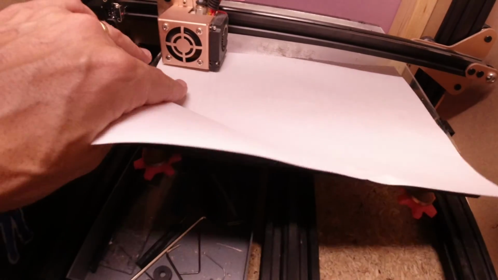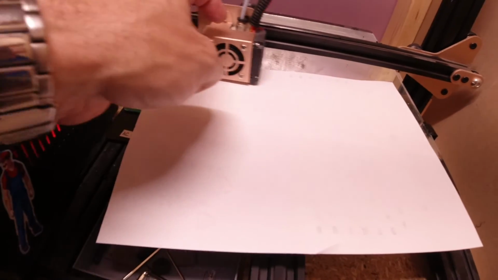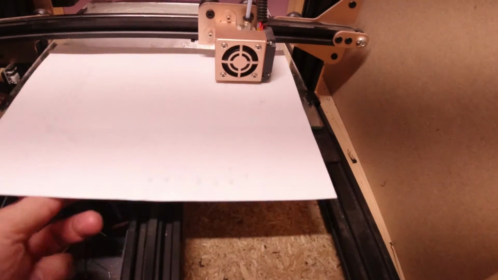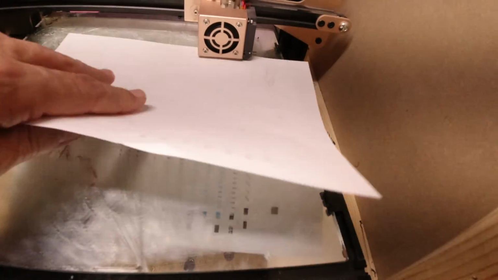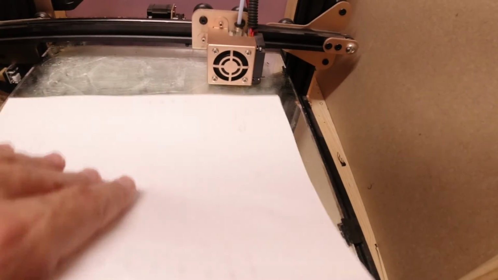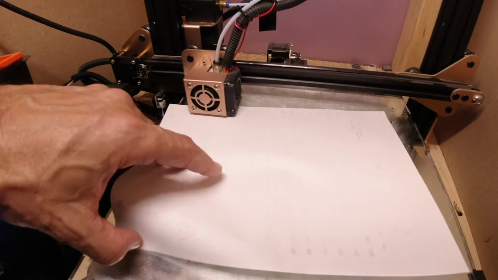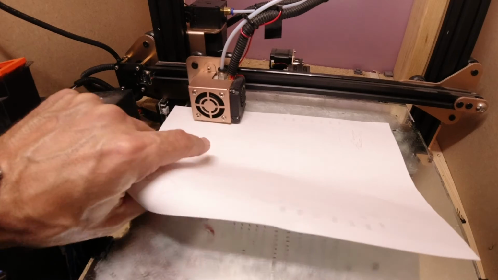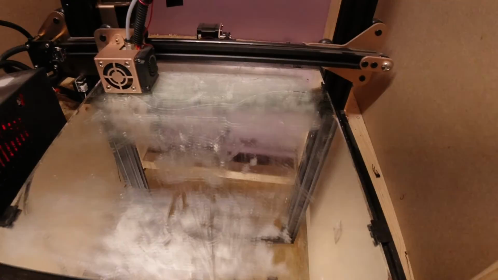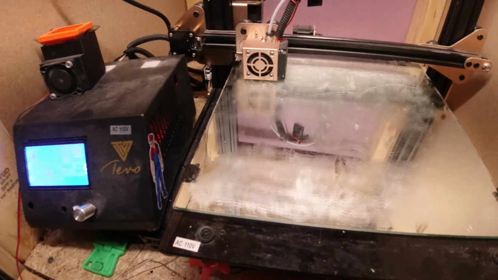And what you want to do is you want to go through and just make sure it barely grabs the paper, provides resistance. Move it to the next spot, check and make sure it barely grabs the paper. And like I said, you want this close. Doesn't have to be perfect. Check this side, check this corner. Looks like I'm a little bit high over here, low over here, but we're going to go ahead and move forward with the bed level code and just see how far off it is.